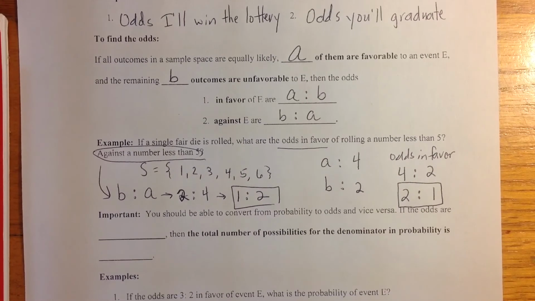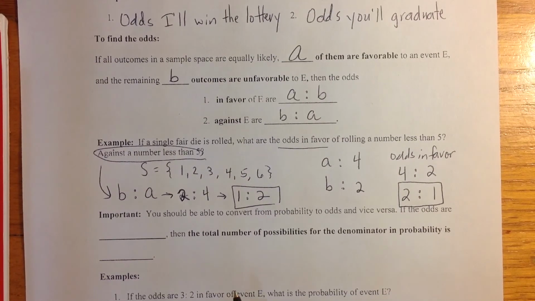So there's something important to be said here. You should be able to convert from probability to odds and vice versa. Here's what might help you.